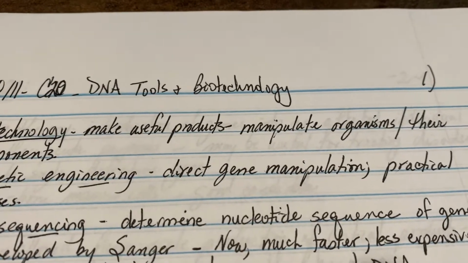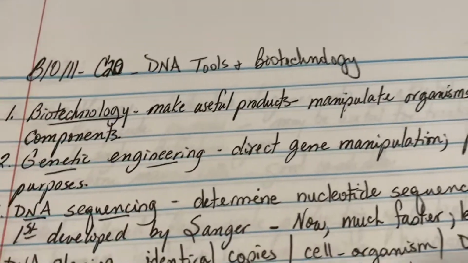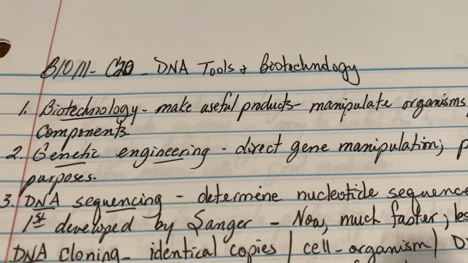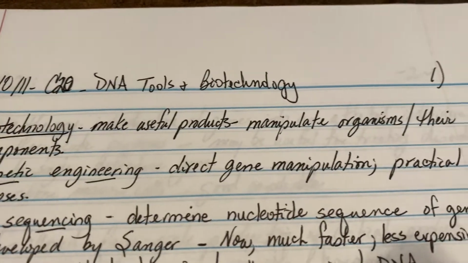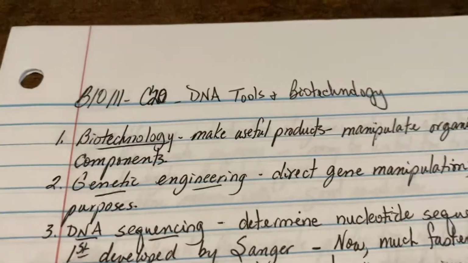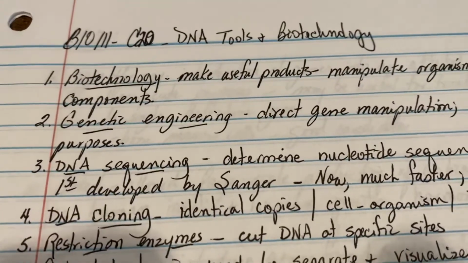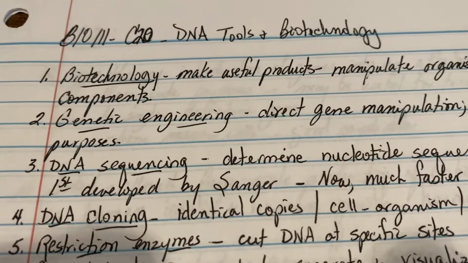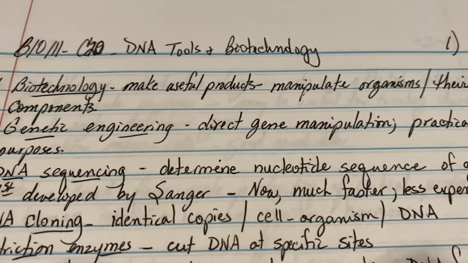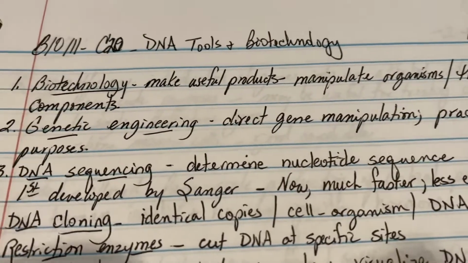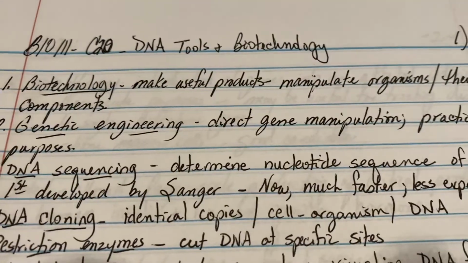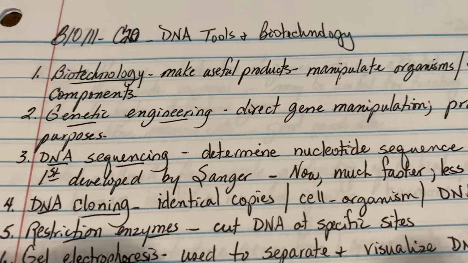And this means we're manipulating the organisms, their components, to make things that are useful for humans. Genetic engineering is direct gene manipulation for practical purposes, and we have seen a tremendous amount of that in recent years. This all began once we were able to actually sequence the DNA, which means determine the nucleotide sequence. This was first developed by a fellow named Sanger, but now we have much faster and less expensive methods.